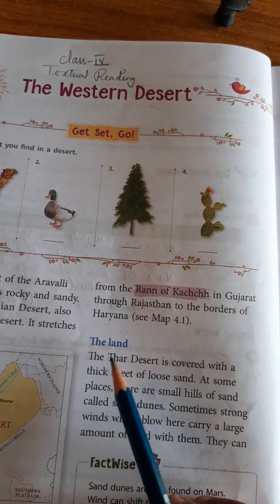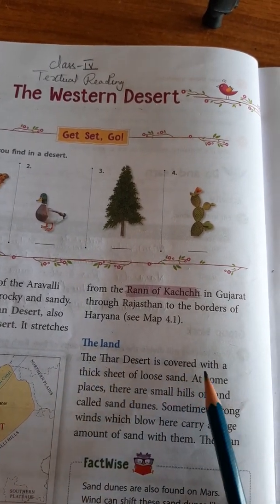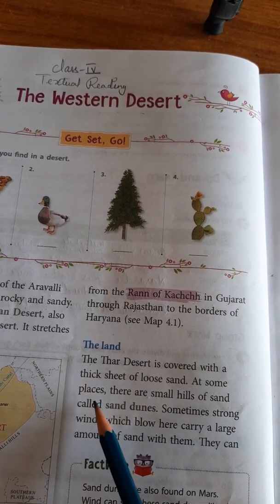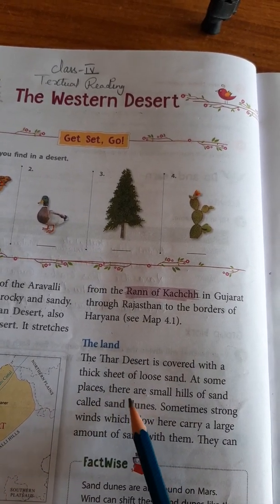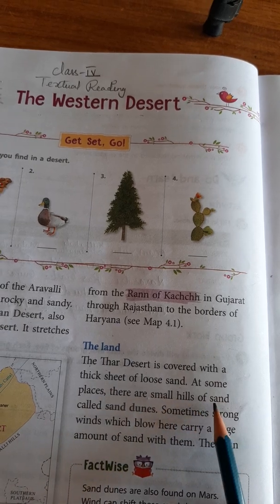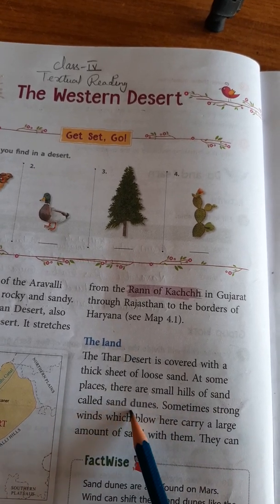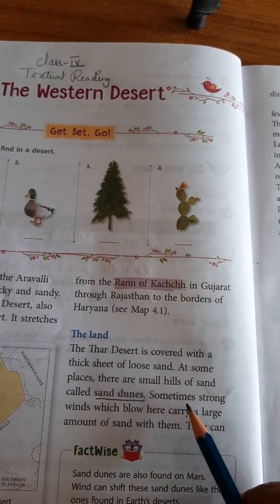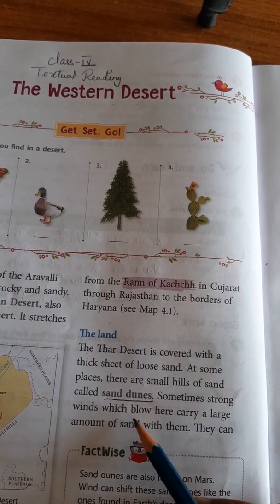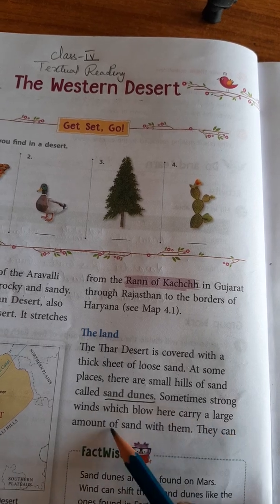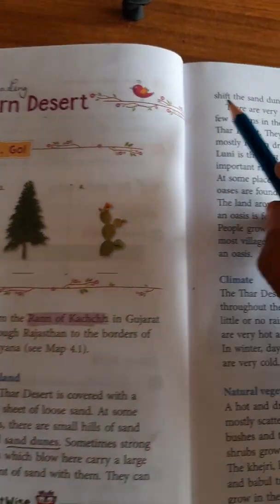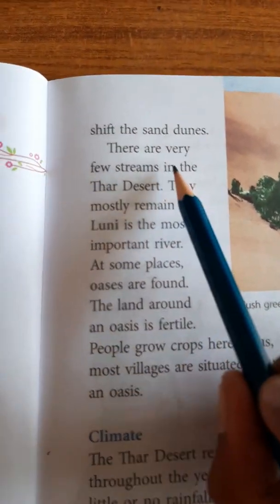Next, the land. The Thar Desert is covered with a thick sheet of loose sand at some places. There are small hills of sand called sand dunes. Underline the word sand dunes. Sometimes strong winds which blow here carry a large amount of sand with them. They can shift the sand dunes.